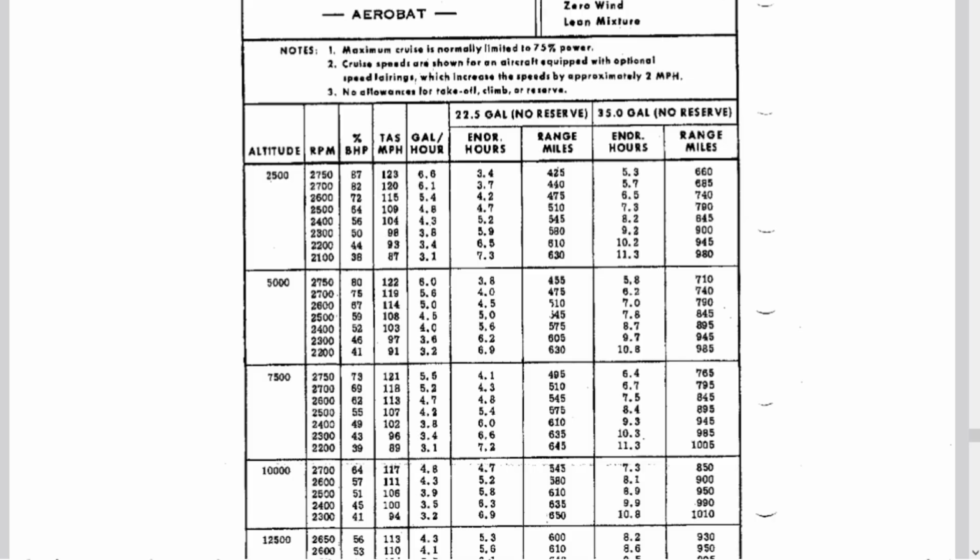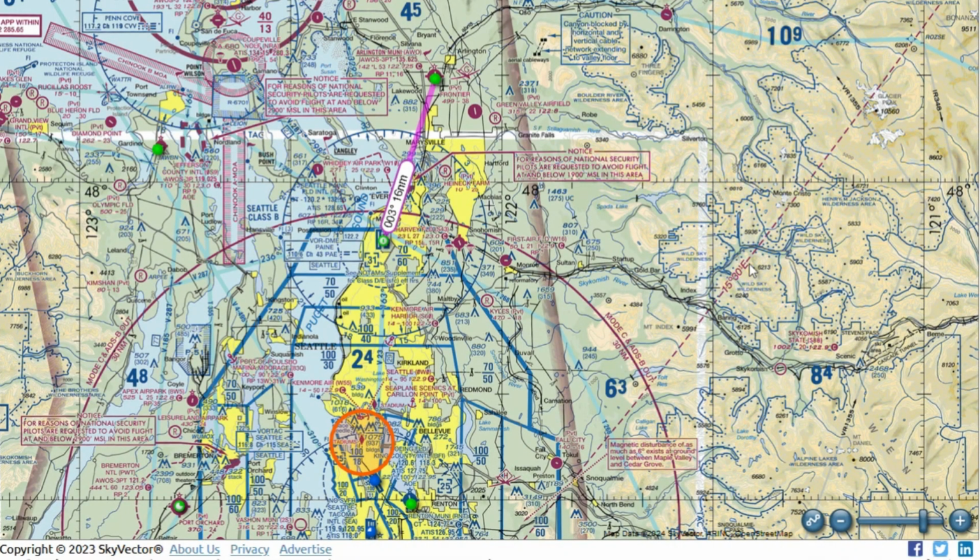Variation. Add or subtract the angular difference between true and magnetic north, and remember that east is least, west is best. And of course, if there's any deviation in your aircraft, you can note it here.